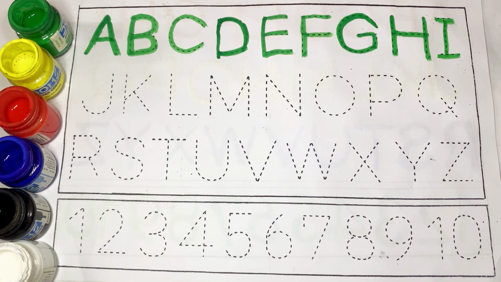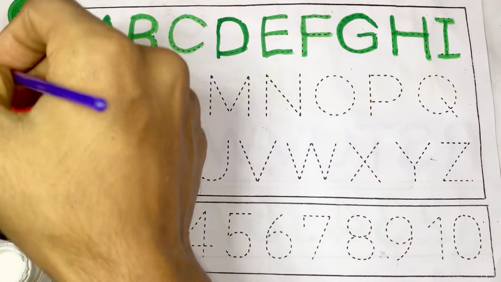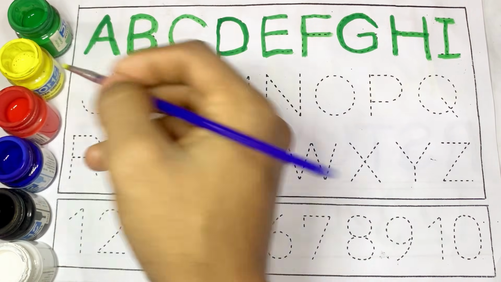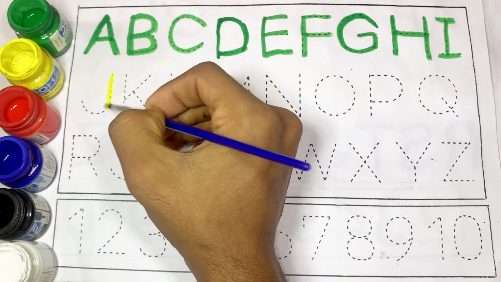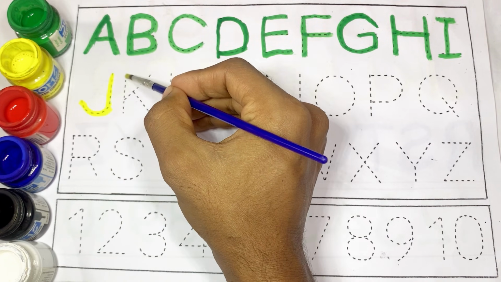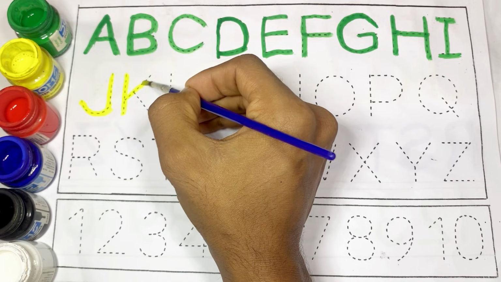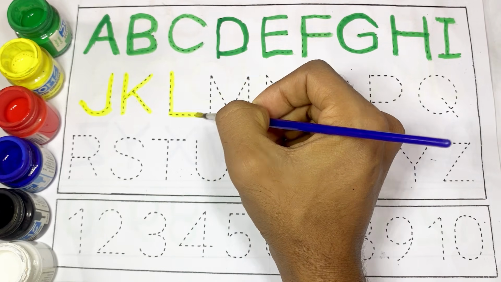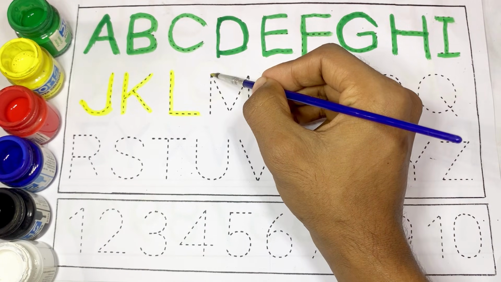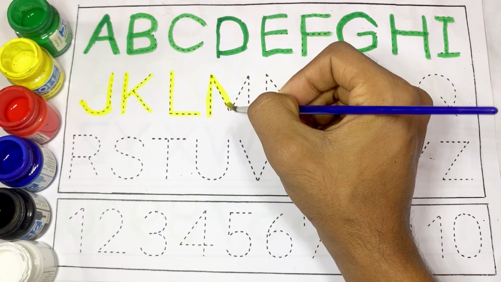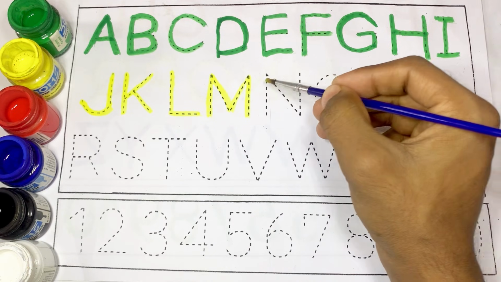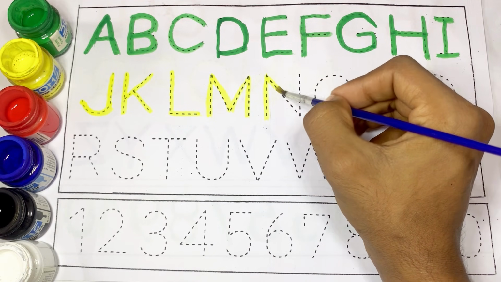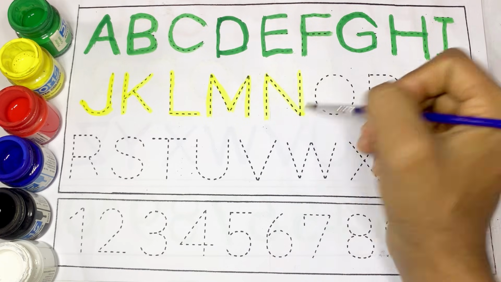Kids, now J for joker, J for jackfruit. The alphabets of J and use yellow color. K for kite, K for king, L for lion, L for lemon, M for moon, M for mango, N for nose, N for nest.